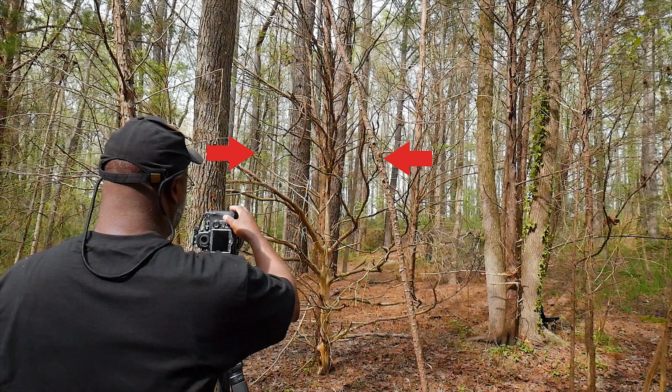If you look, you can see that there's a lot more balance here. You have branches extending to the left and to the right. And I think I can probably do quite a bit with this, probably more so than the other. All right, well, I've already taken the shot, and here is the finished result.